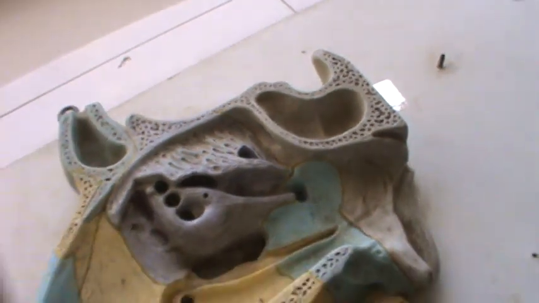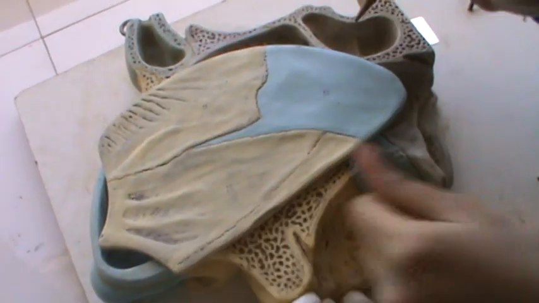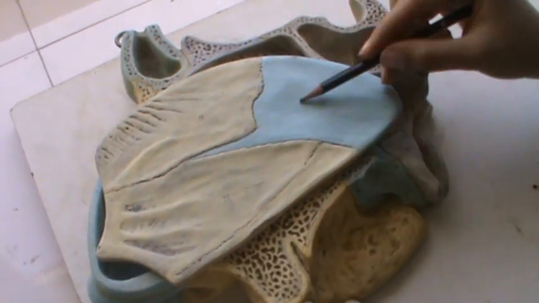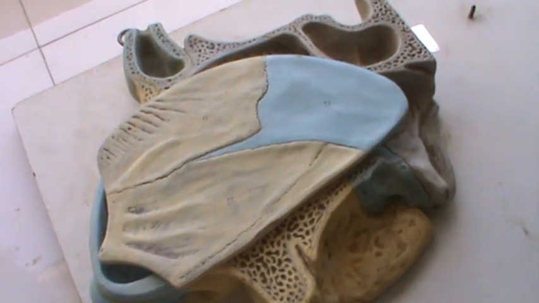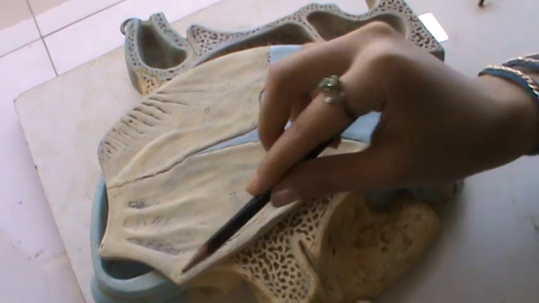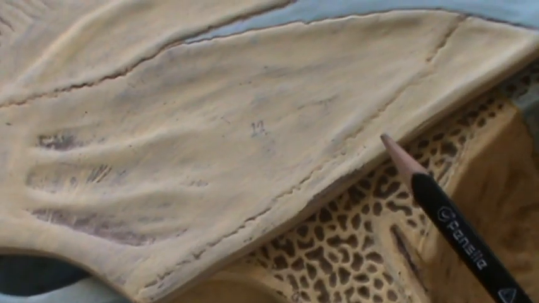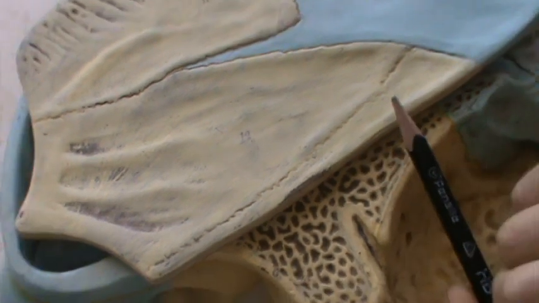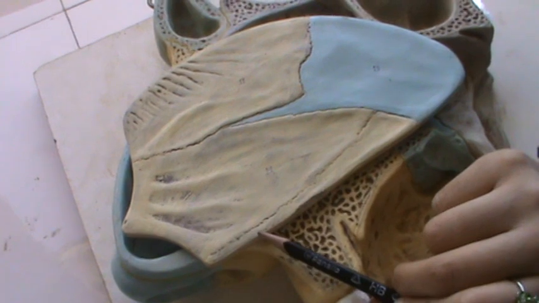The nasal septum. This one is the nasal septum. This is the septal cartilage, the perpendicular plate of the ethmoidal bone. This one is the vomer, while this small part is the nasal process of the maxillary bone and the nasal process of the palatine bone.